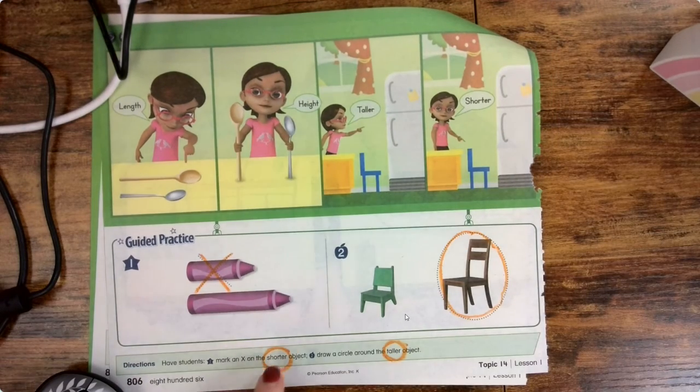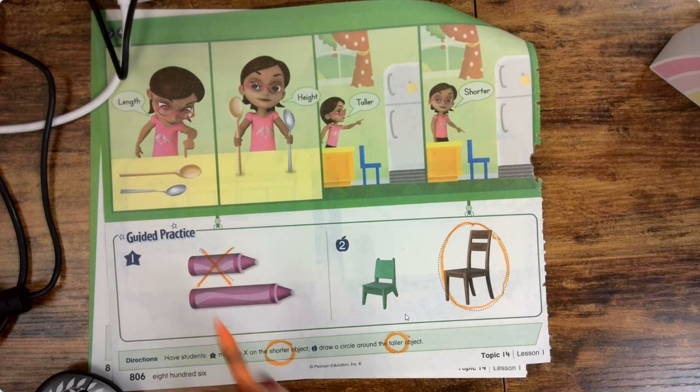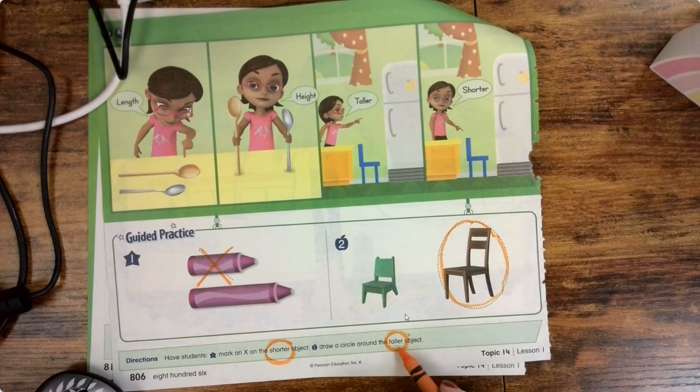Beautiful. Now the words that I circled here are characteristics or traits of an object. So the trait of this object is that it's shorter than the other one. The trait of this object means that it's taller than the other one.